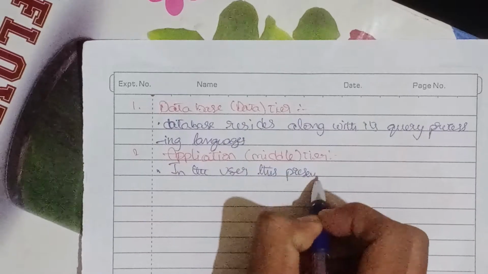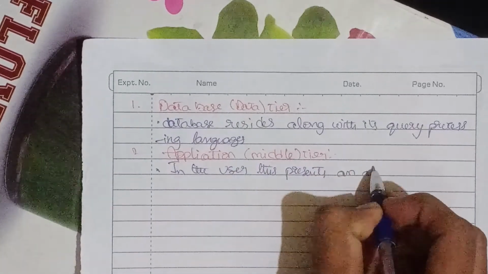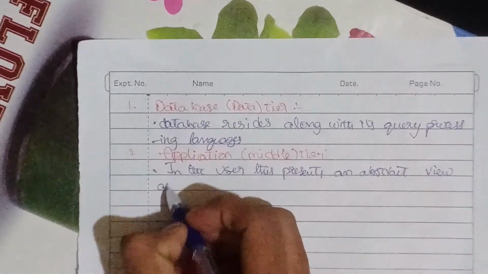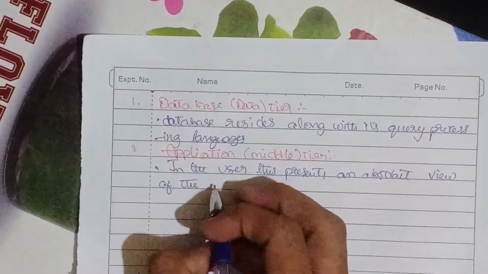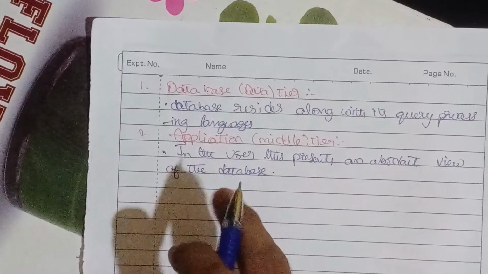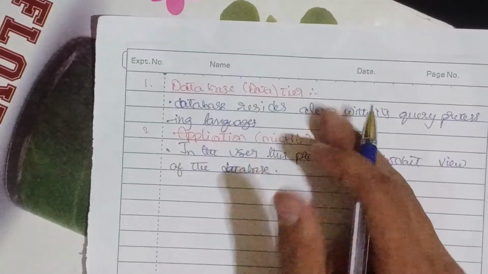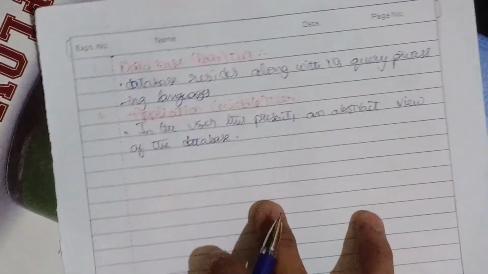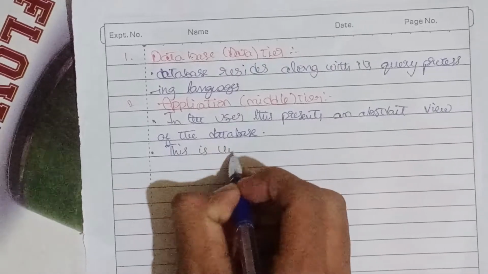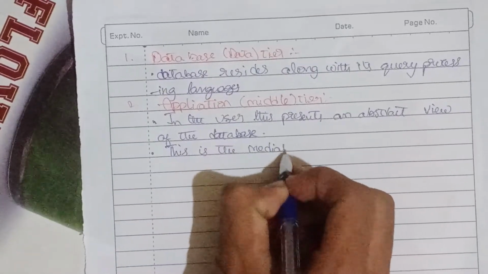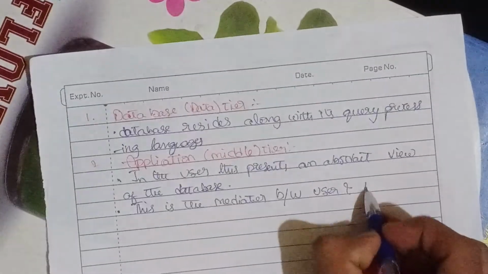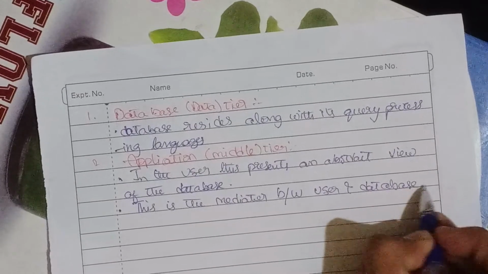This presents an abstract view of the database to the user, and it is a mediator between user and database.